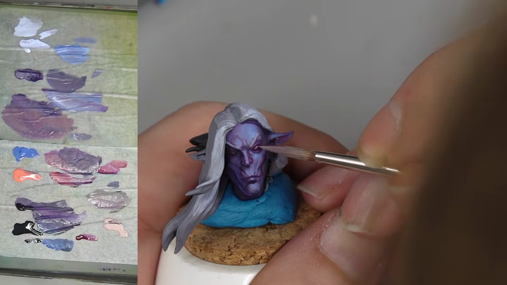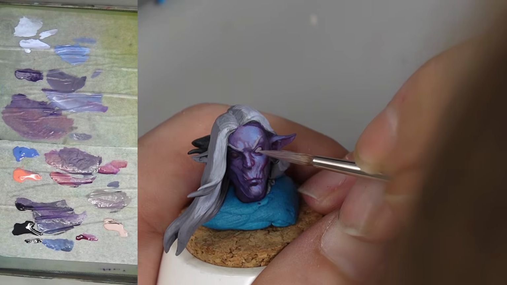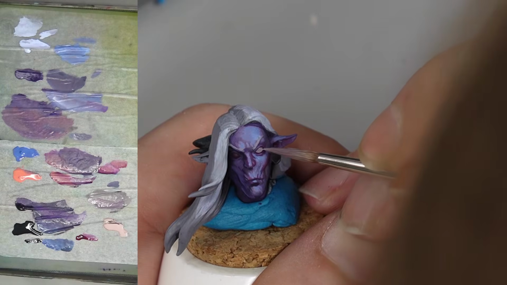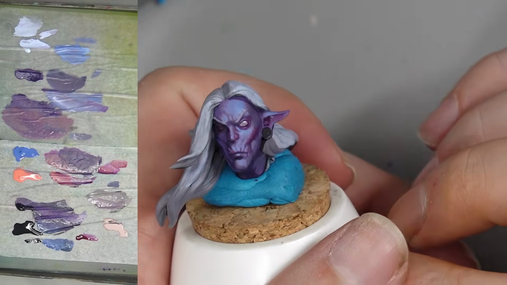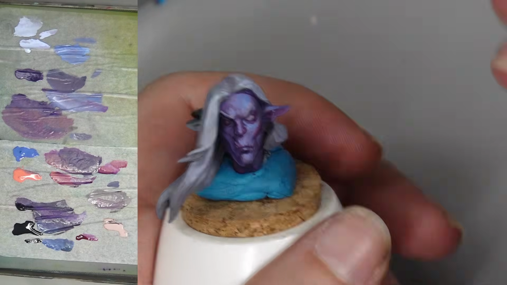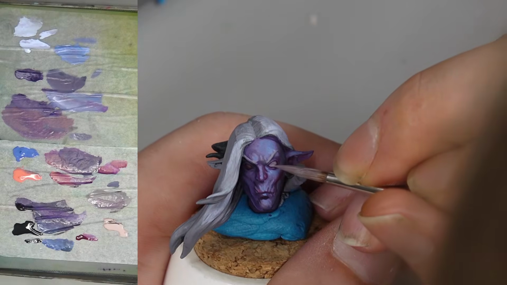Maybe now I'll begin to white out his eyes. Normally I would recommend using a value close to your skin tone, unless you're painting a very dark-skinned person.